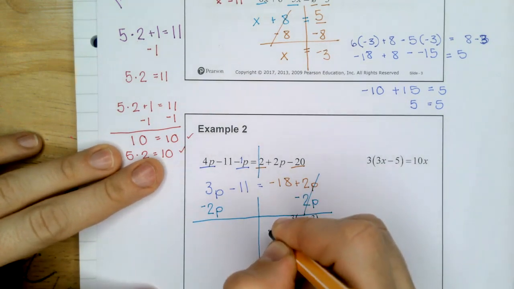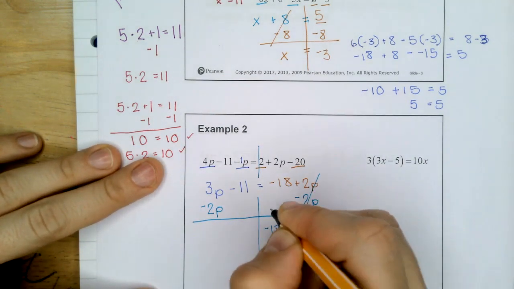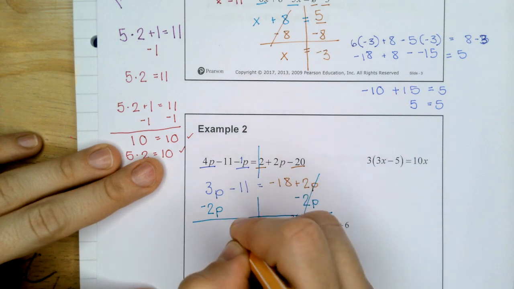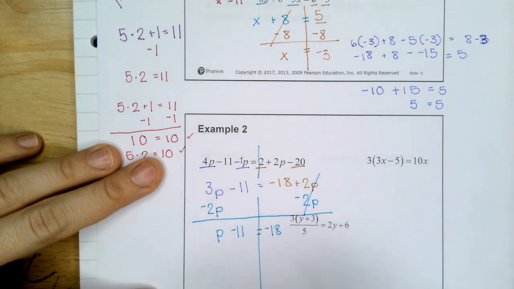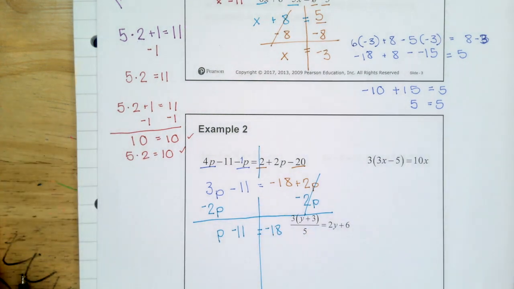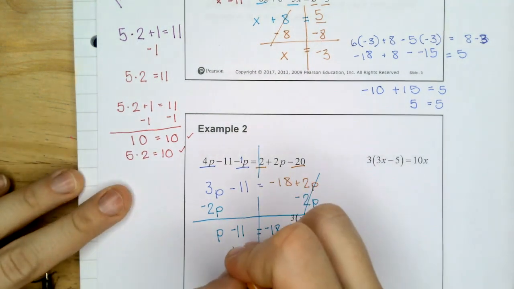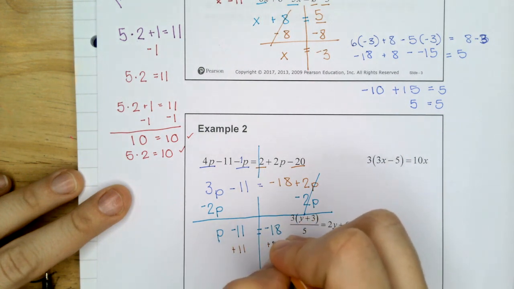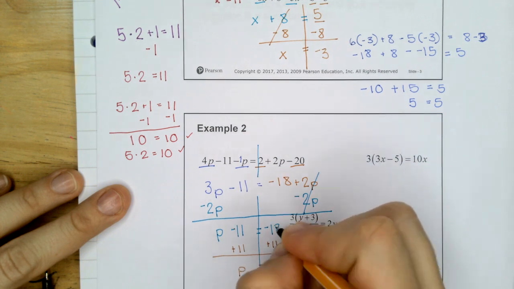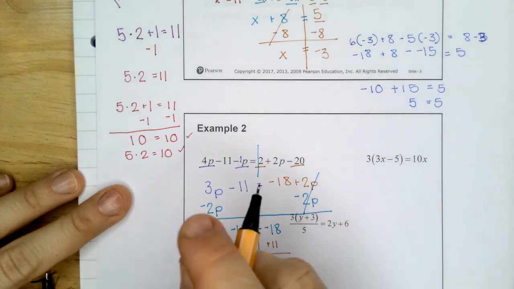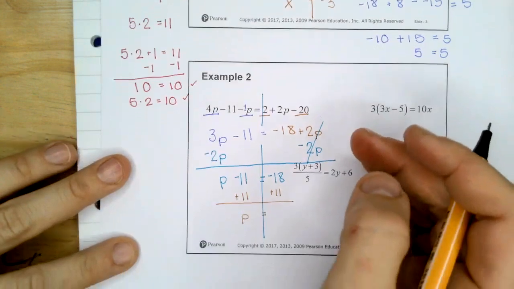Now those are gone. I still have negative 18 alone on this side. I still have the negative 11 over here, and 3p minus 2p is just p. So I have p minus 11 equals negative 18. Last step is going to be add 11. Add 11 because I want p to be by itself. P equals negative 18 plus 11. Don't hesitate to use your calculator, okay?